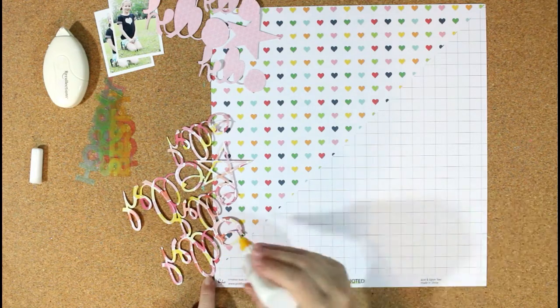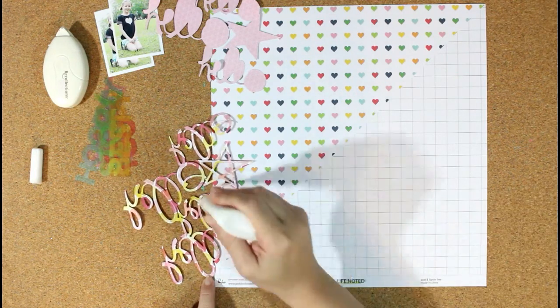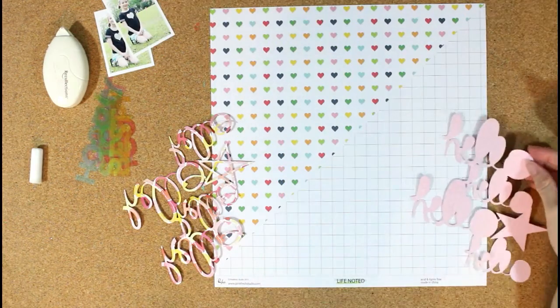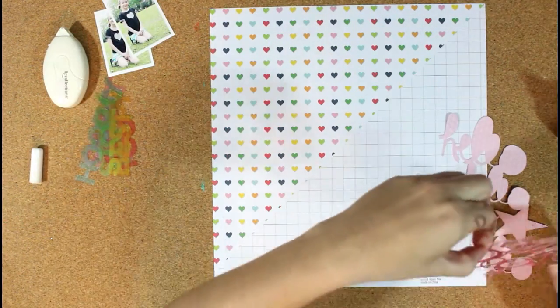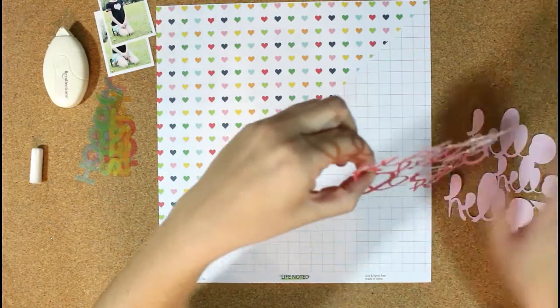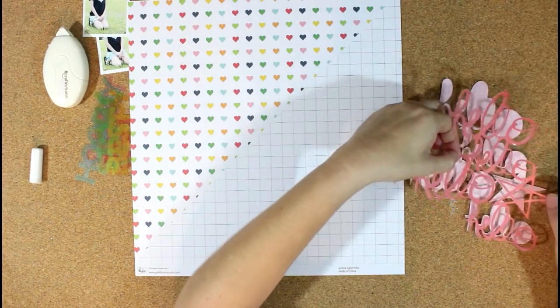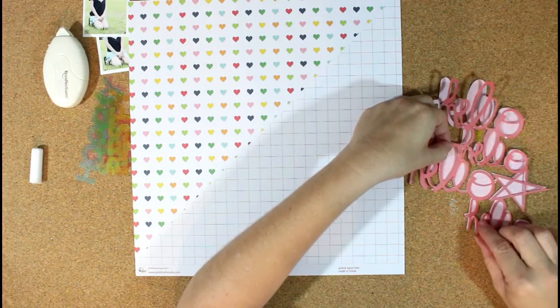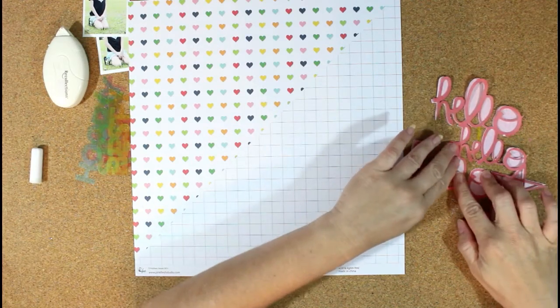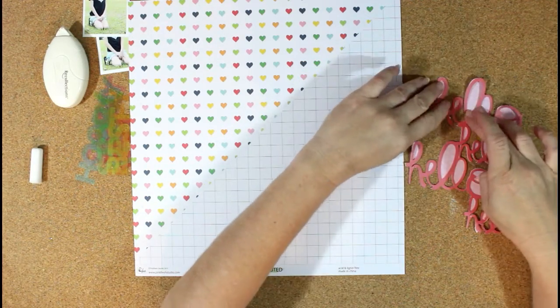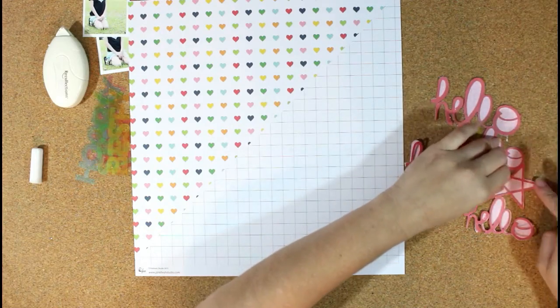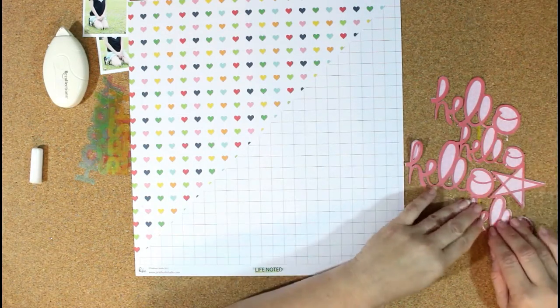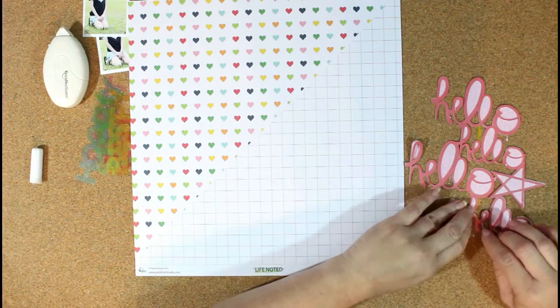I really love that diagonal pattern with the grid on the bottom half and the hearts on the top half. So I'm going to add the title on the bottom half over the grid, and then I'm going to use some of those little acetate words that are also from Pinkfresh Studio just to kind of add those around the Hello Hello cut file, just to add some more color and a fun look down there over that grid pattern.